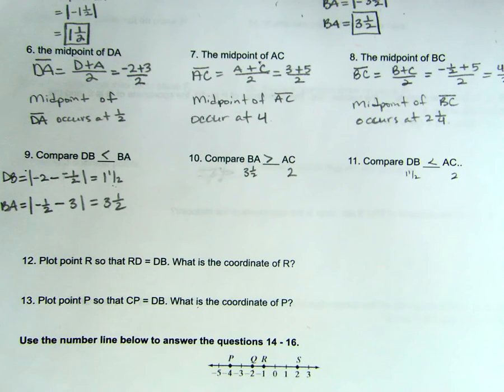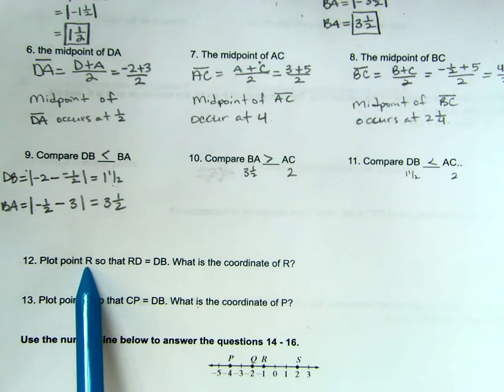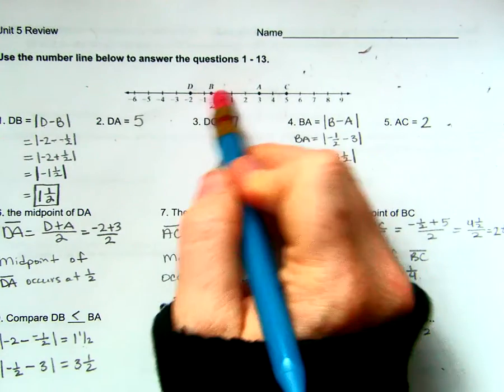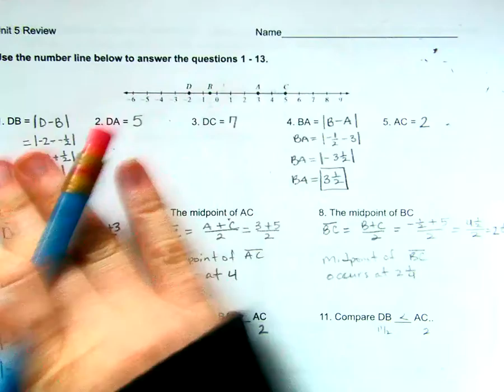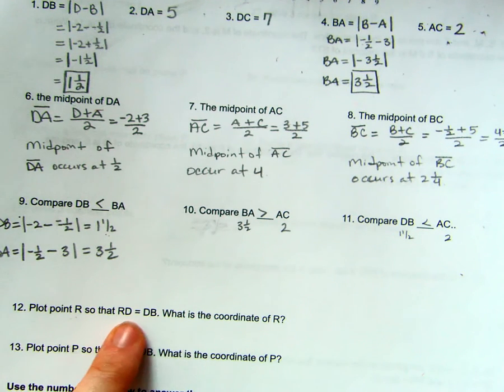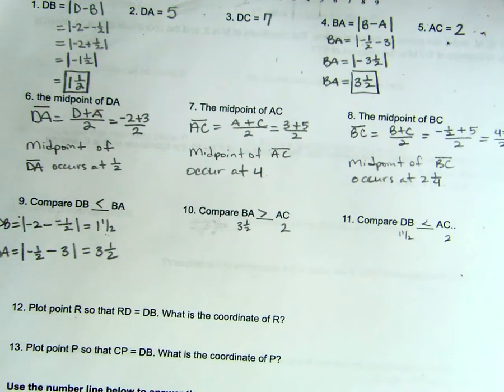All right, number 12 says, plot point R, which, by the way, when you look on the number line, there is no point R right now. Okay, so we're going to have to add that point to our number line. So plot point R so that RD is equal to DB, and then find the coordinate of B that you plotted.